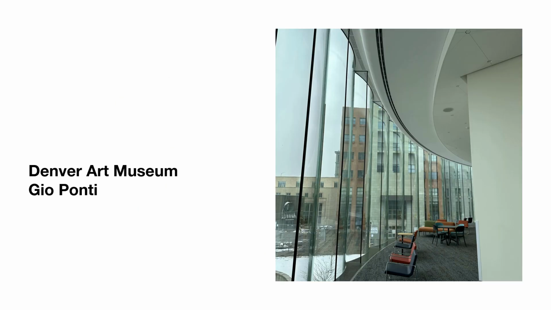And this is a good example. This is the Denver Art Museum, the old building by Gio Ponti, which is beautiful. This is the curved structural glass, big expanses of glass, but you can see the diffusers along the ceiling to help alleviate the heating and cooling along there.